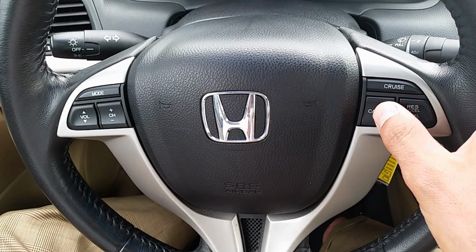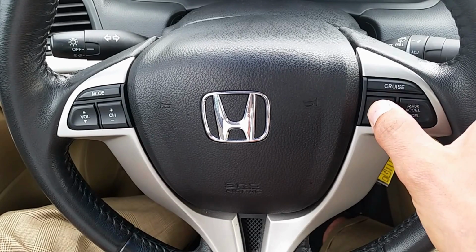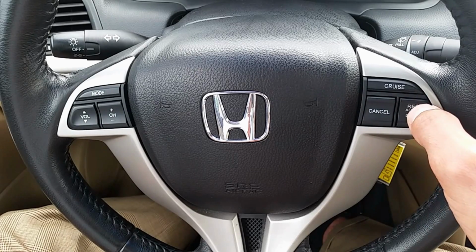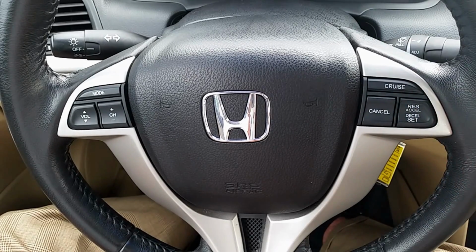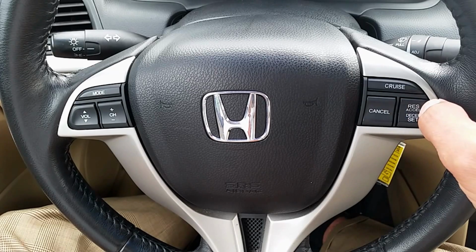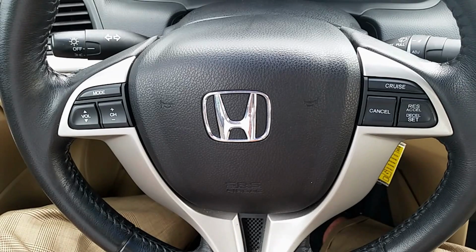Then you can press cancel, and that cancels cruise. It does not cut it off, it simply temporarily cancels it. If you have to break speed, if you have to tap the brakes or something like that, then whatever speed you get back up to, you can simply press that and it will reactivate the cruise control.